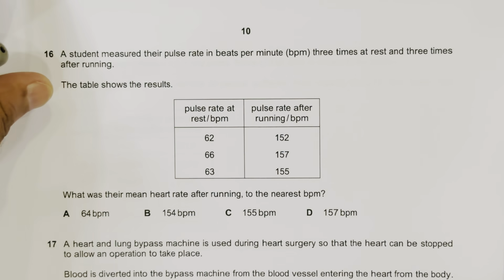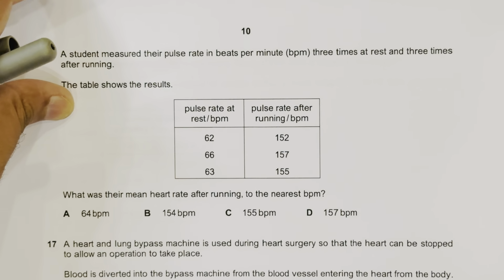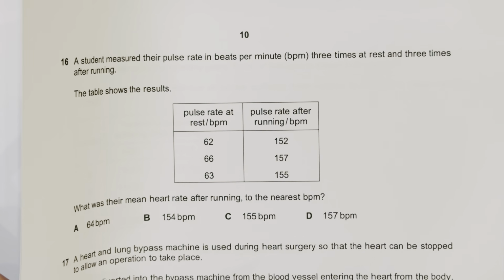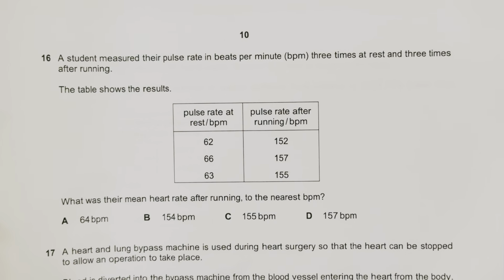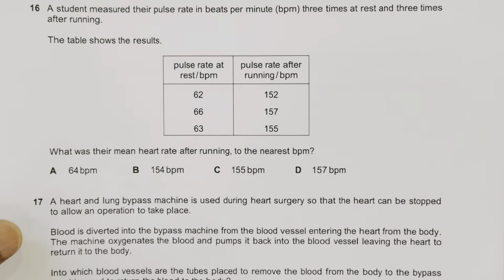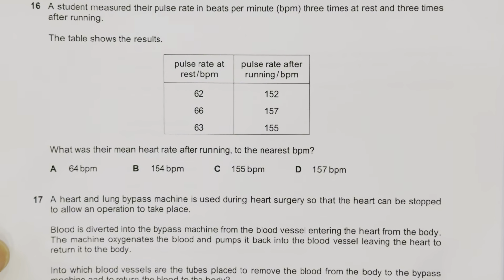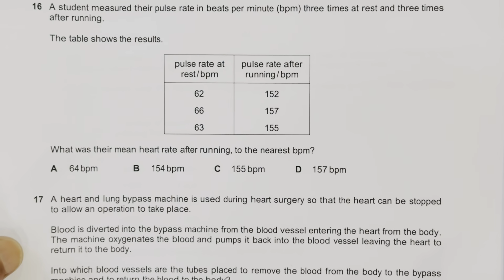Question 16 is on the topic of arithmetic mean, or taking the average. A student measured their pulse rate in beats per minute 3 times at rest and 3 times after running. The table showed the result. What was their mean heart rate after running to the nearest BPM?